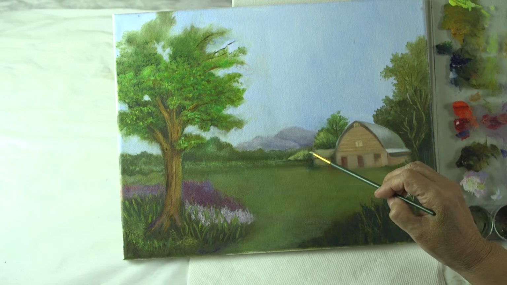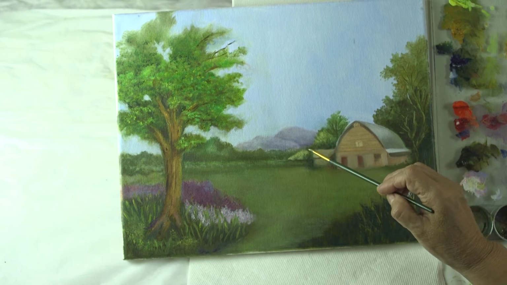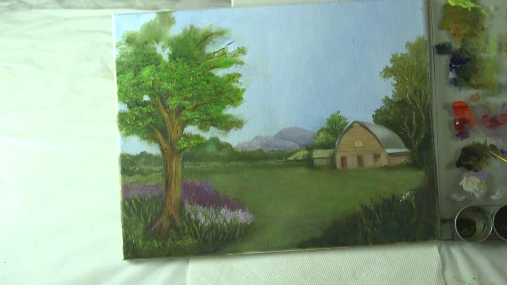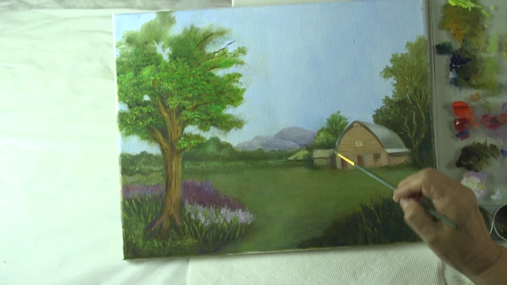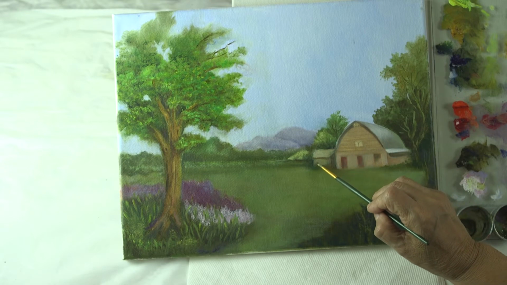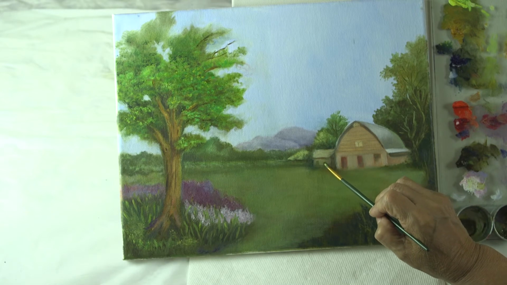And I'm using a thicker paint now. For sure, you don't want any bare canvas showing. All right, now let's do a little, maybe a little door there. Maybe two.